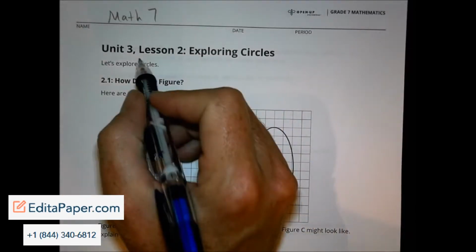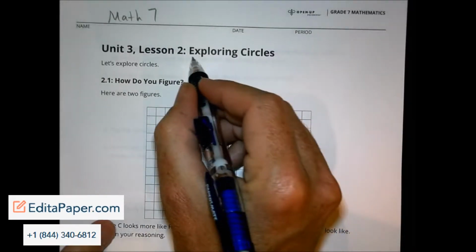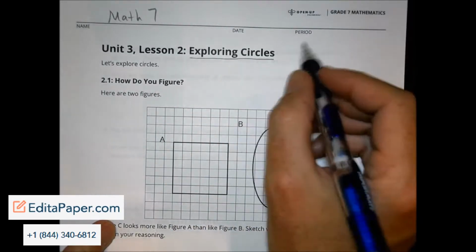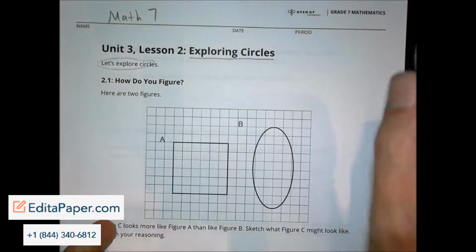Hey there, this is Math 7, Unit 3, Lesson 2. We're looking at exploring circles today. So really this is an introduction lesson to circles, just talking about what a circle is and just exploring circles.